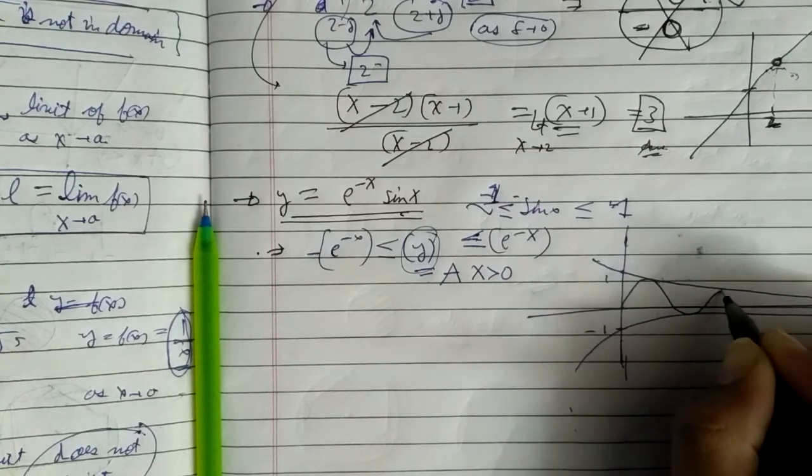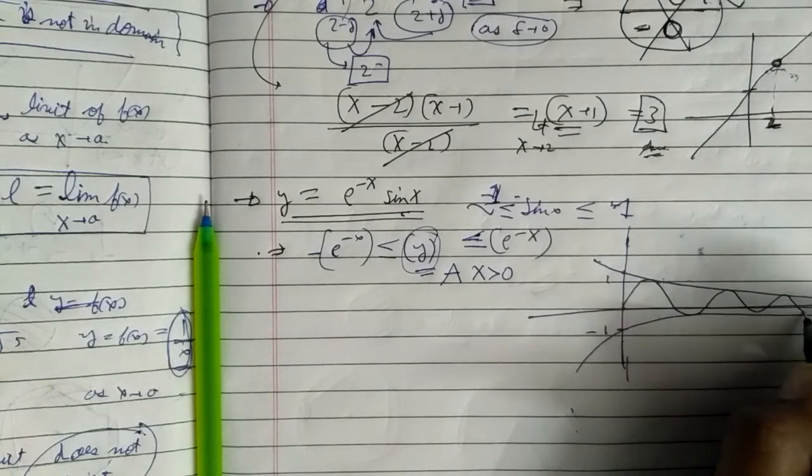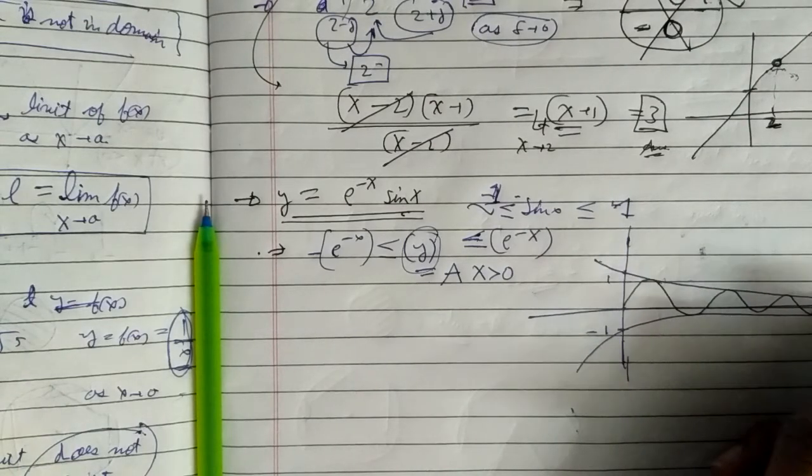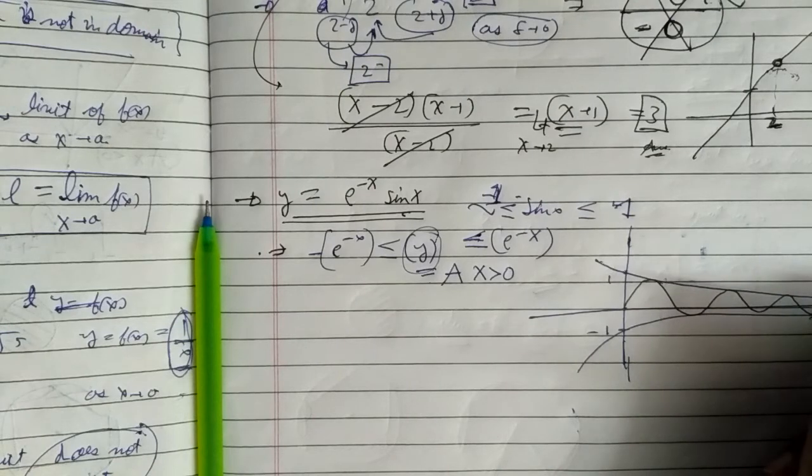And then it would keep on oscillating, and at infinity it would approach 0.